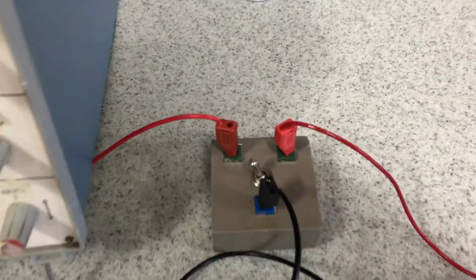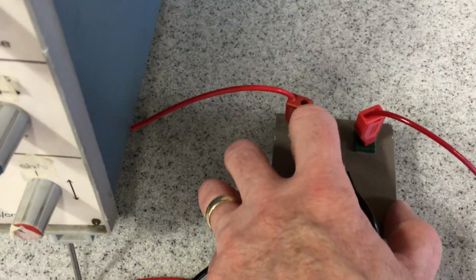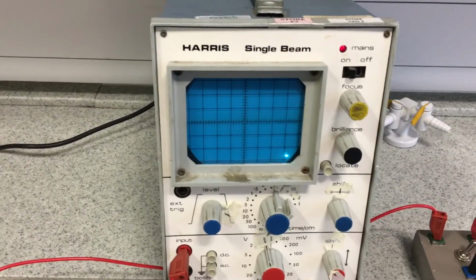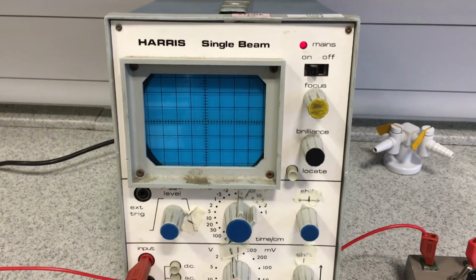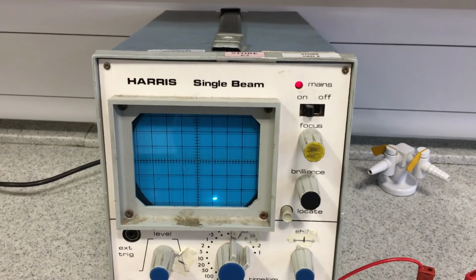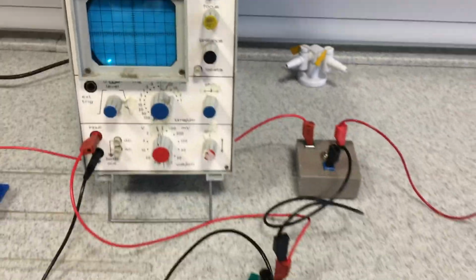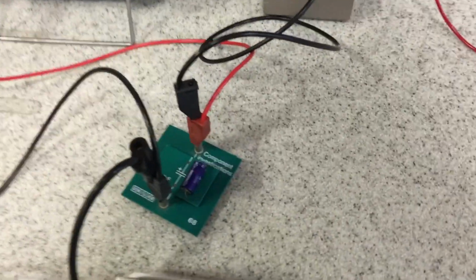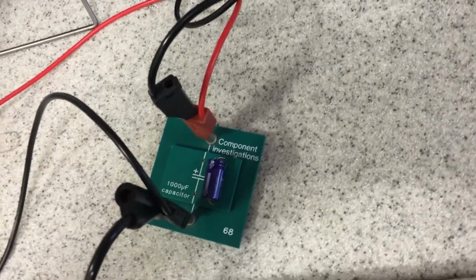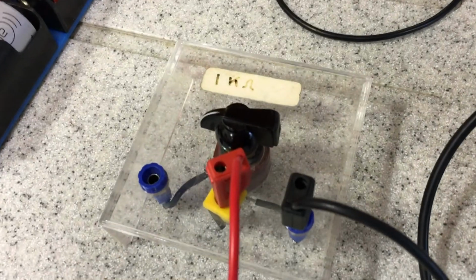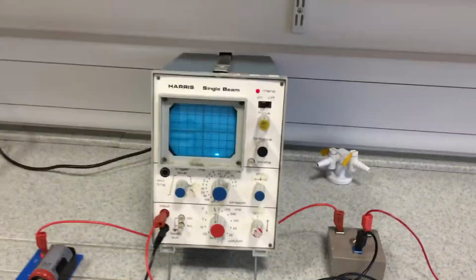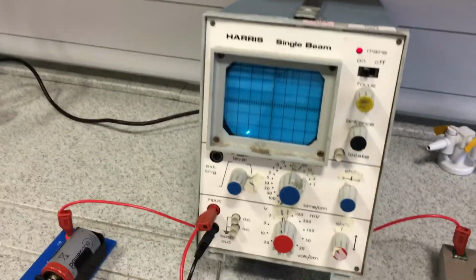So first things first, I'm going to discharge it. Just empty it out. So move the switch to the right. The capacitor is empty, so my spot on my CRO is at the bottom of the screen. That's representing 0 volts. Now, as I charge up the capacitor, it's a 1000 microfarad capacitor. As I charge it up through this variable resistor, a 1 kilo ohm variable resistor, let's watch what happens to the trace on the screen.